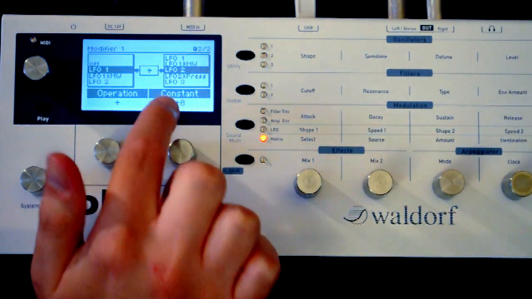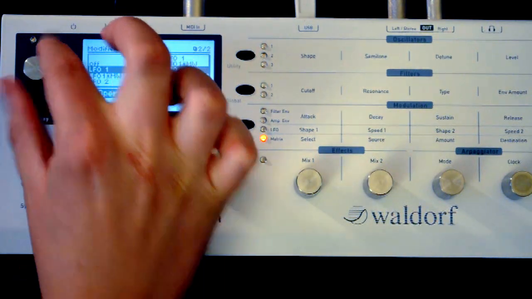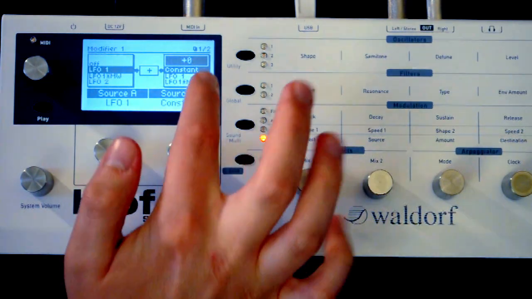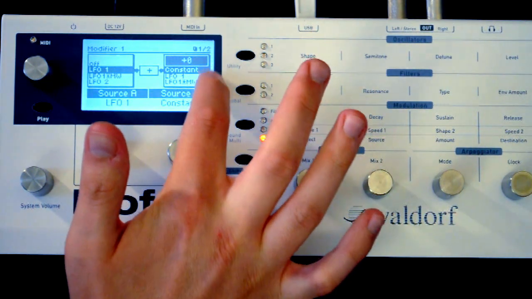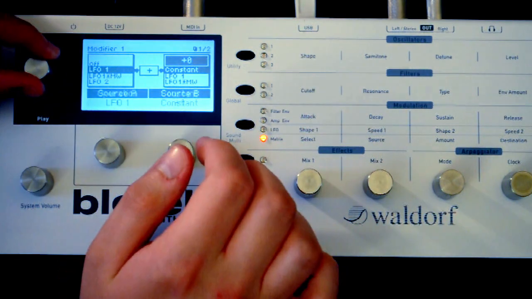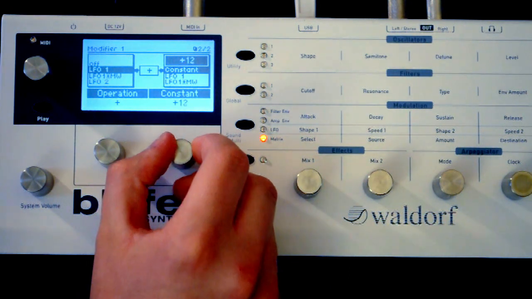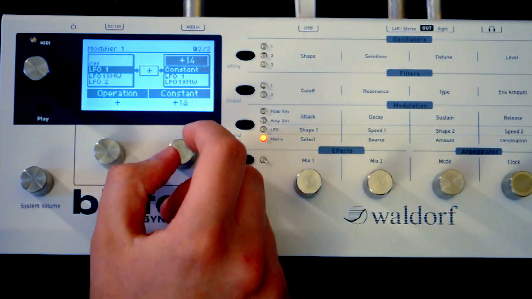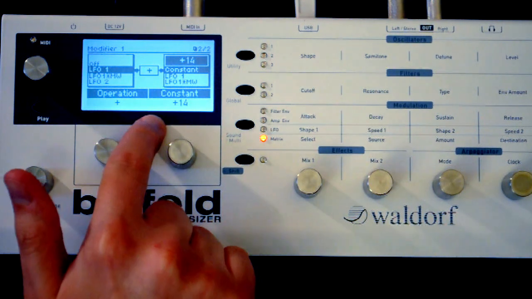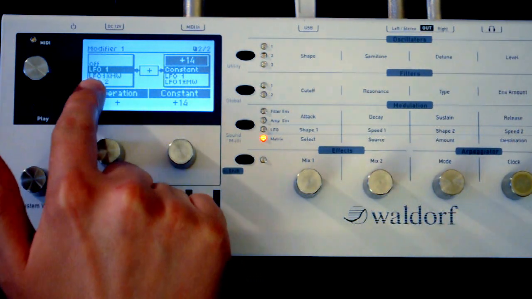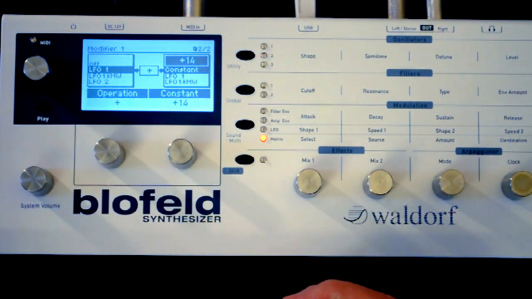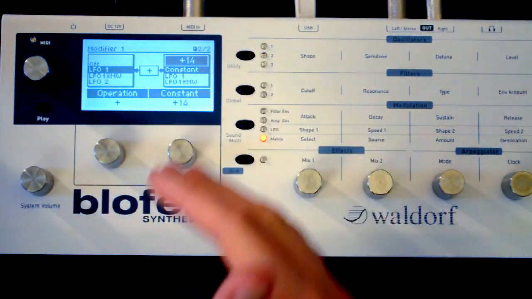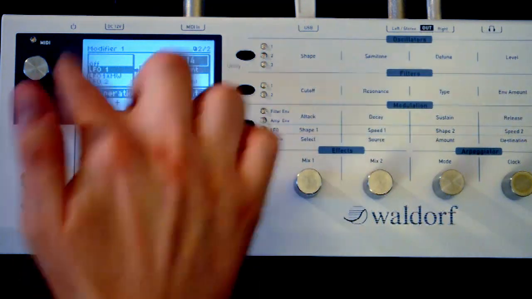And a special thing is this constant here, which means when you select constant as the second source, you can define a constant value. So in this case here, it's taking LFO1 plus 14, and this is the result. So you are adding an offset to LFO1 in this case here.